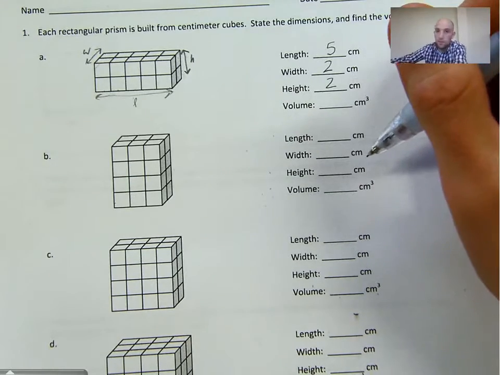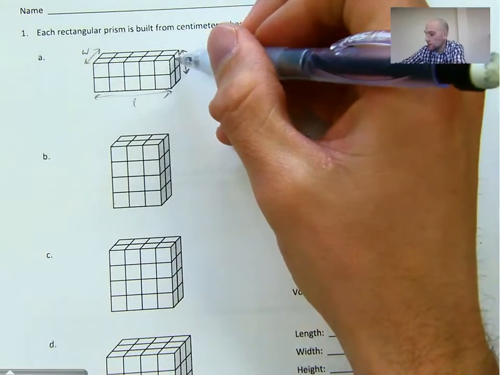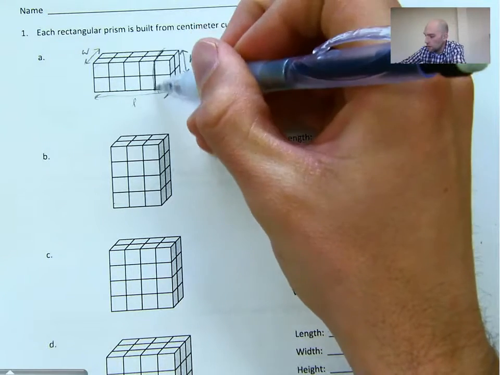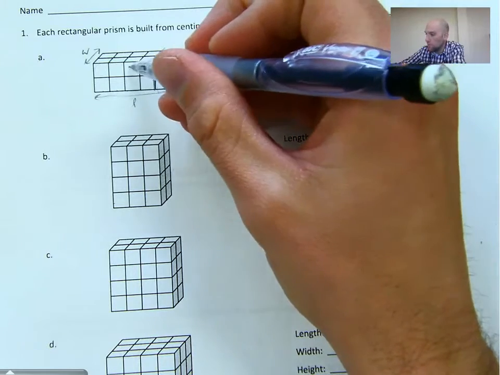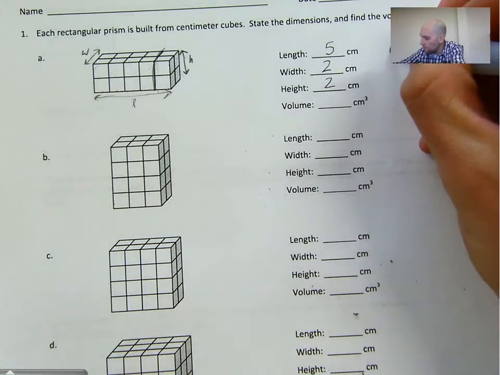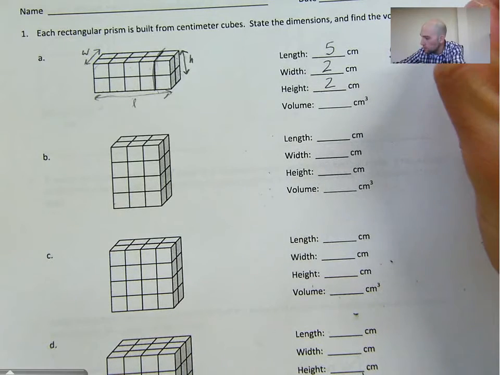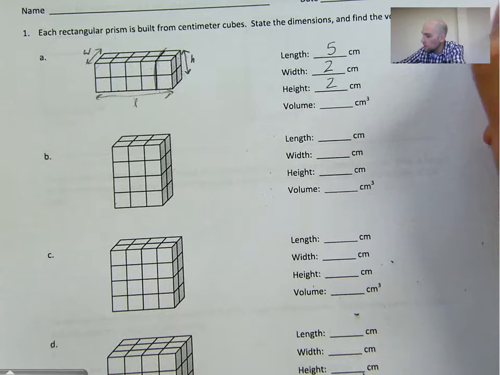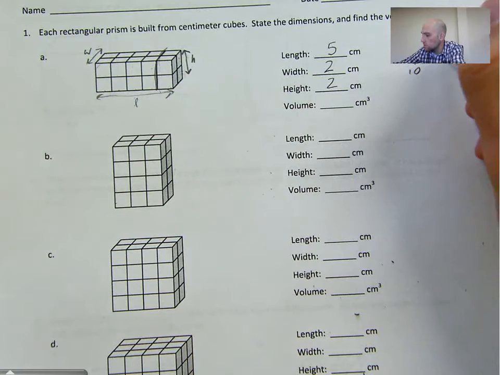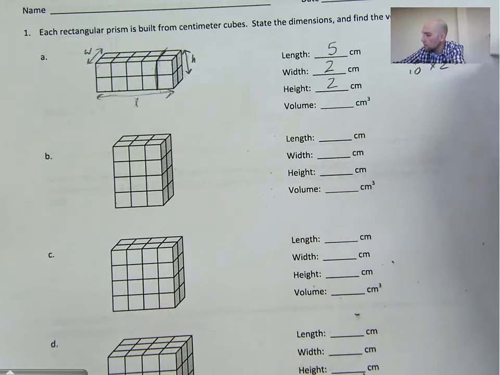And we could look at it like we were before. We could look at it like layers, and we could say, okay, there's 4 in this layer here, like this is like a slice of bread. And we could say there's 4 in this layer, and we have 1, 2, 3, 4, 5 layers, and that would give us 20 cubic centimeters altogether. Or we can take 5 times 2 times 2, and 5 times 2 is 10, times another 2 will give us 20. 20 cubic centimeters.